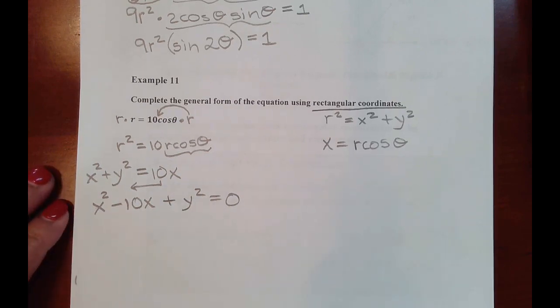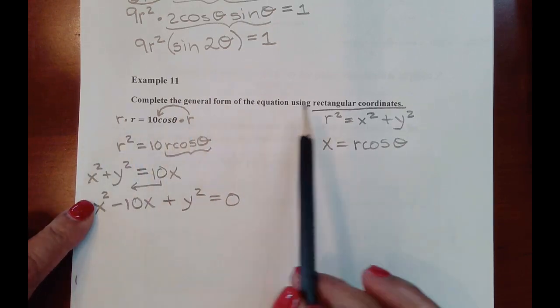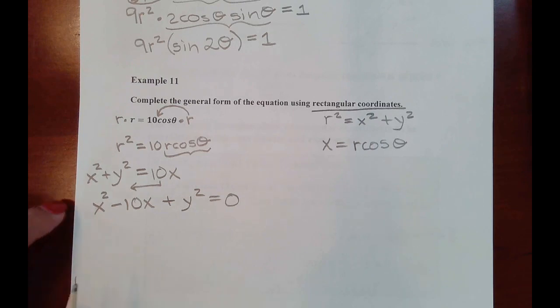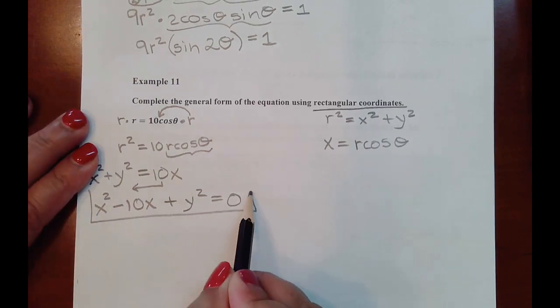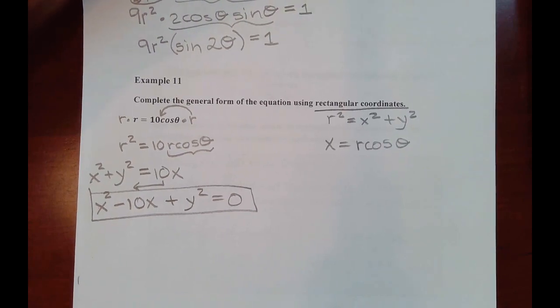And the reason we learn to complete the square for any family where you have a second and a first degree term is so that you can find the vertex, so that you can find the center. That's one of the main purposes for completing the square. However, you're not being asked for that information here. You're just being asked to take this polar equation into rectangular form. That's what you're being asked for, so you can leave it like this. Okay, that completes section 9.1.